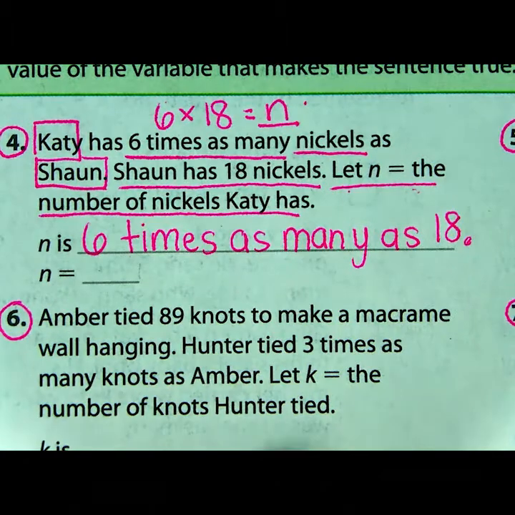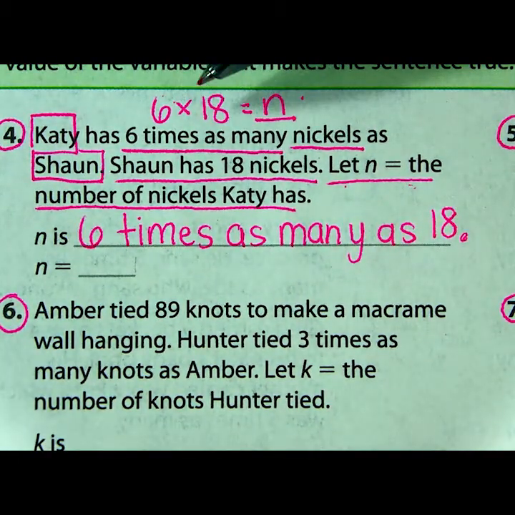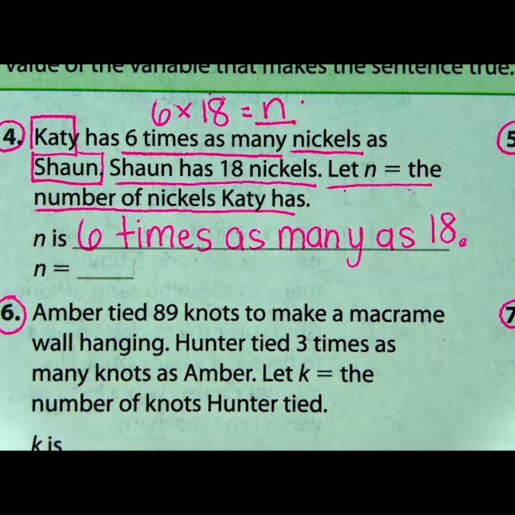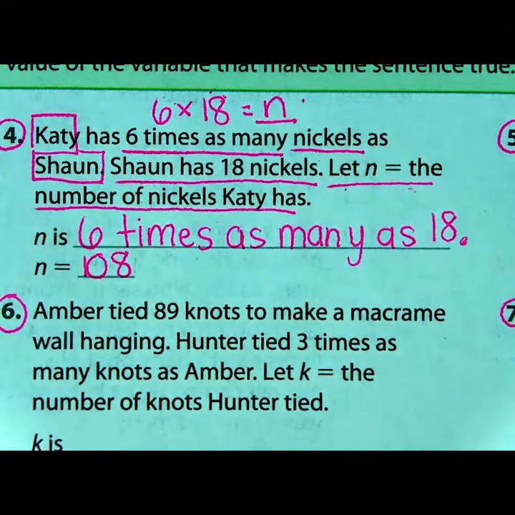So these can get a little wordy, but really it's the same thought process you went through up here. So if you knew this right away, then you should be feeling pretty confident. If you did that multiplication, you would find that Katie has a total of 108 nickels.